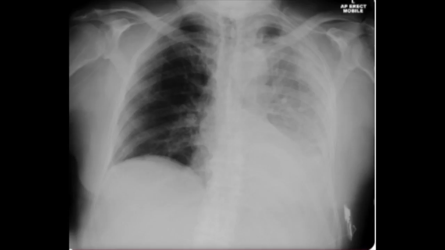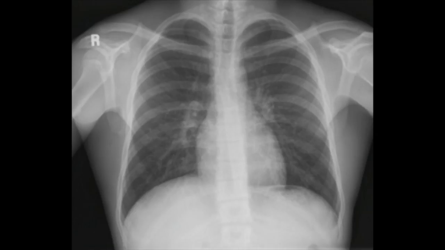Risks associated with the procedure include bleeding, infection, hematomas, and pain. Pneumothorax can also occur with a thoracentesis, which is why many physicians will order a chest x-ray after the procedure to ensure the patient's lungs have not collapsed.